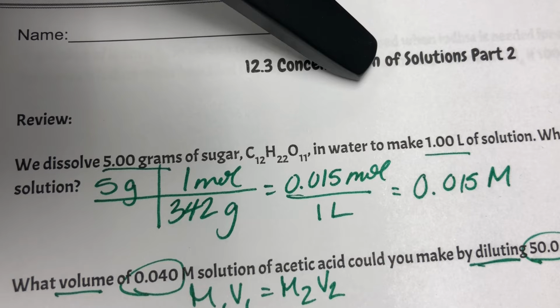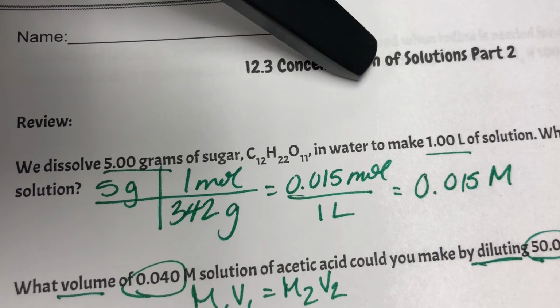I'm going to go ahead and convert it to liters. So then you would just be solving for your new volume in liters. So I have a 2 molar stock solution.